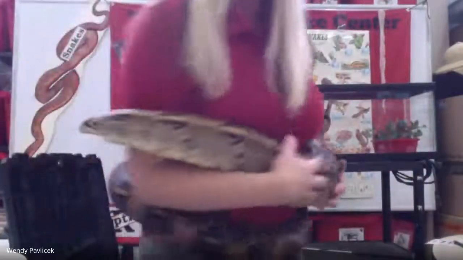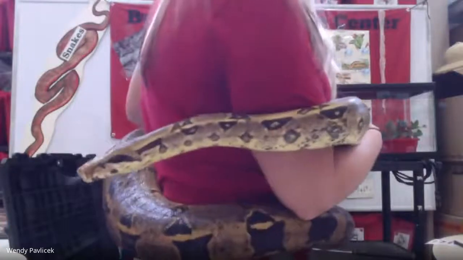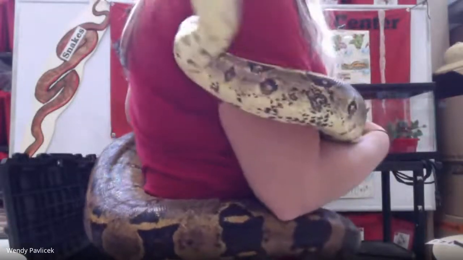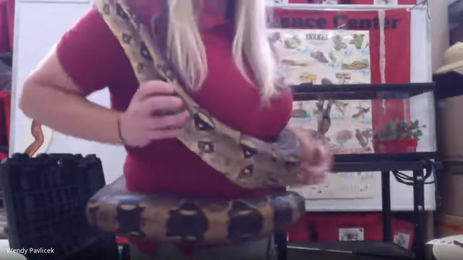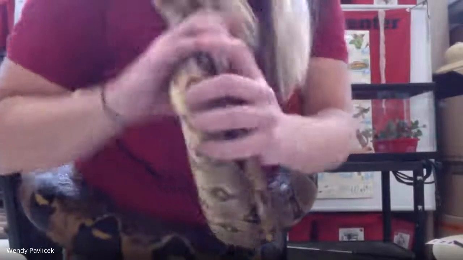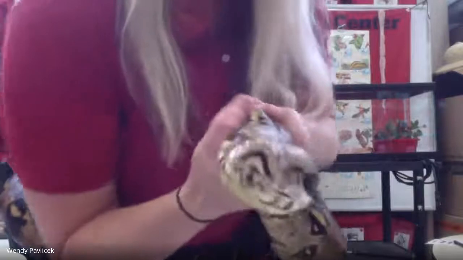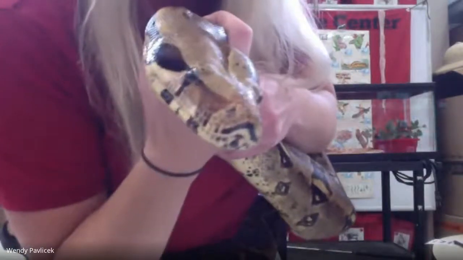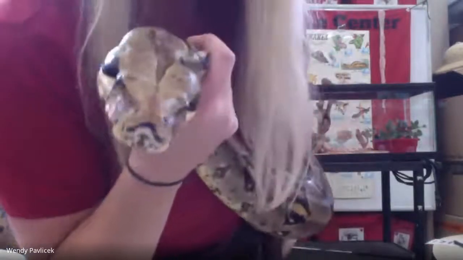And snakes like to go up around your neck because you're warm. But I don't want her up near my face or my neck because we want to stay safe. Look at her. Oh, she's looking at you guys. And you can see she is, there we go. Take a look at her. Also sticking out her tongue. She's making very quiet hissing noises.